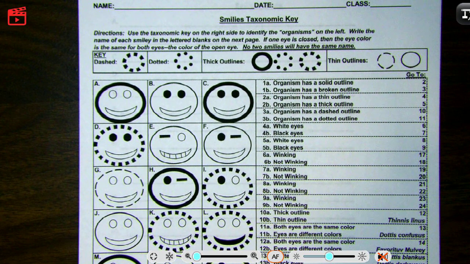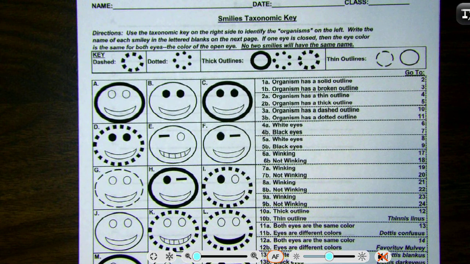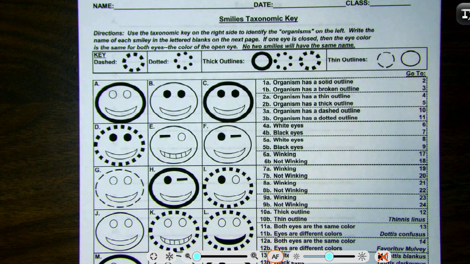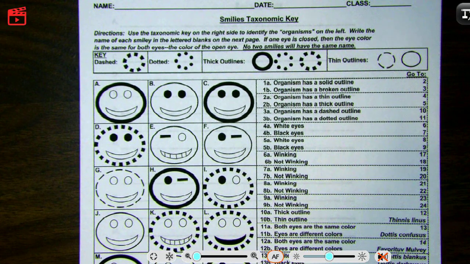Going over this assignment. So this is a Smiley's taxonomic key or dichotomous key. The directions say: use the taxonomic key on the right side to identify the organisms on the left. Write the name of each smiley in the lettered blanks on the next page. If one eye is closed, then the eye color is the same for both eyes, which would be the other open eye. And no two smileys will have the same name.